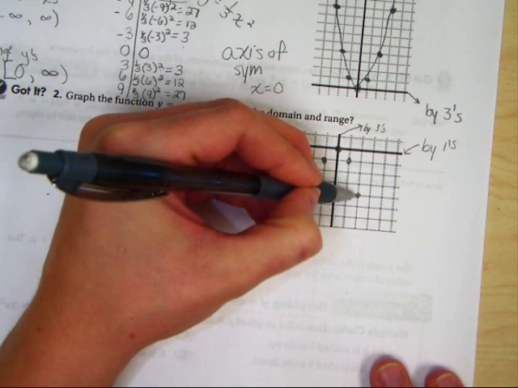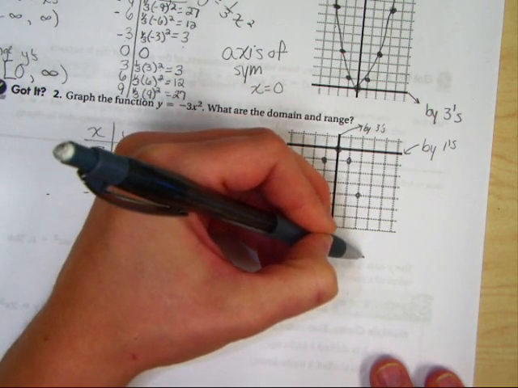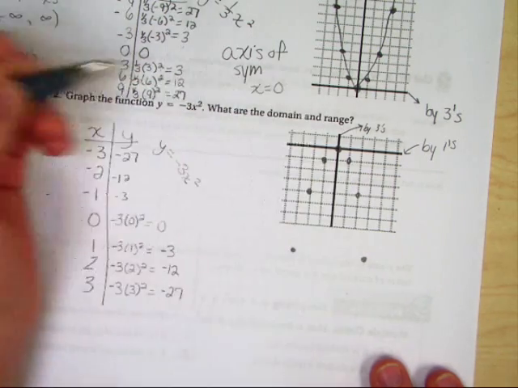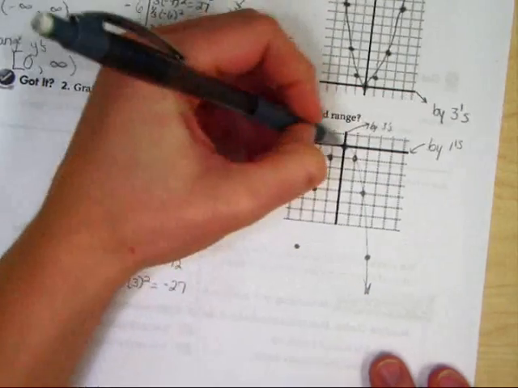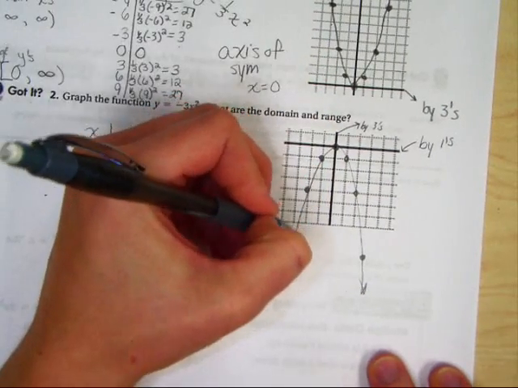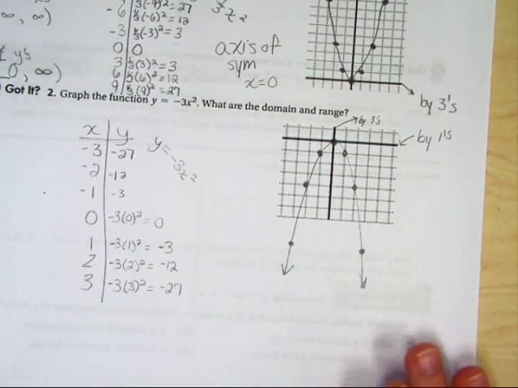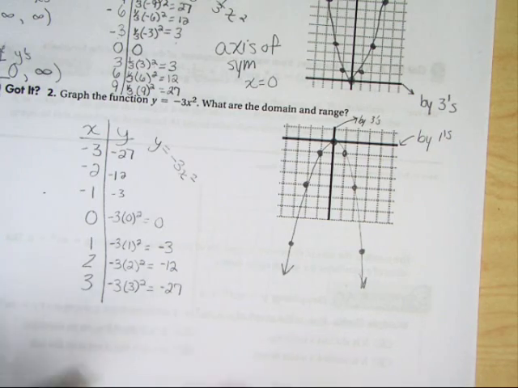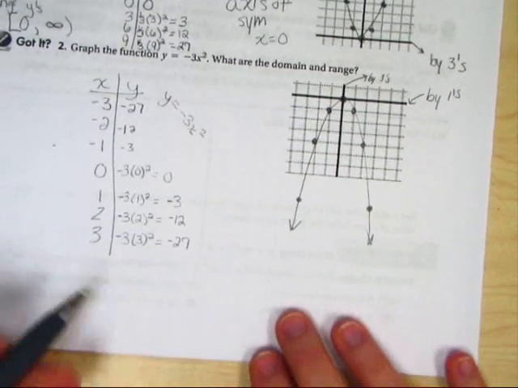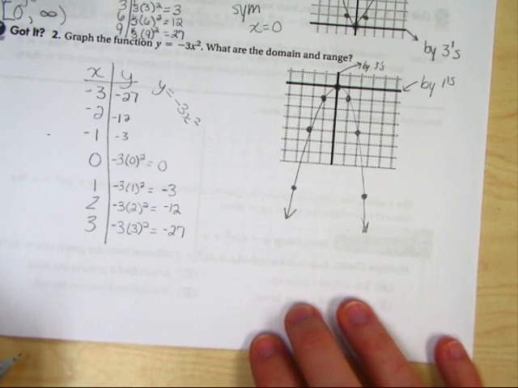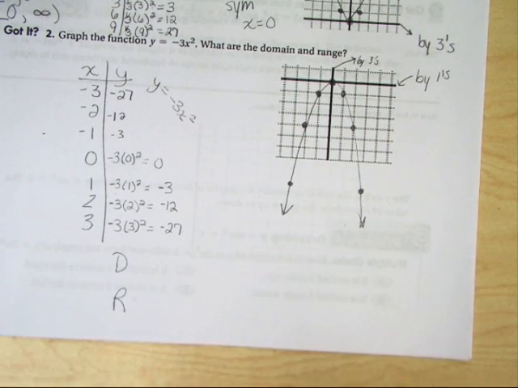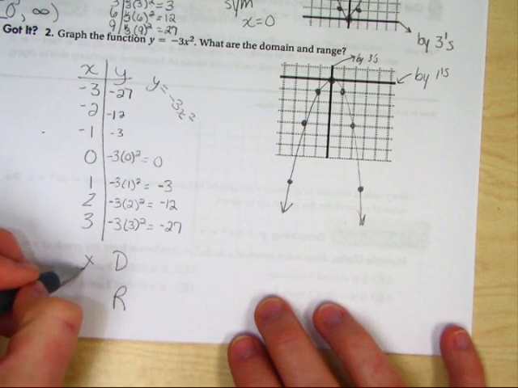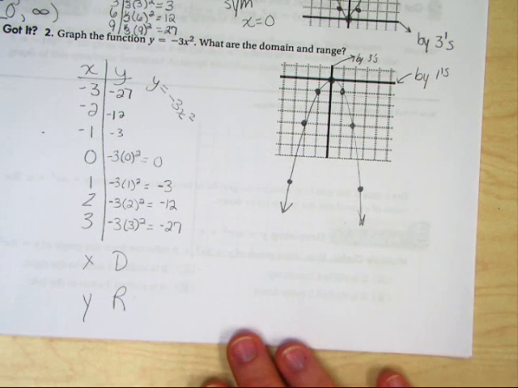Take the time, pause the video if you need to check your answers. Plot your points. Connect. Get a nice U shape. Don't make it messy and don't make it look like a V. It's not a V, it's a U shape. When you're done, check your answers with the video, and let's talk about the domains and the ranges, capital D and capital R. Remember, domains are X's and ranges are Y's.